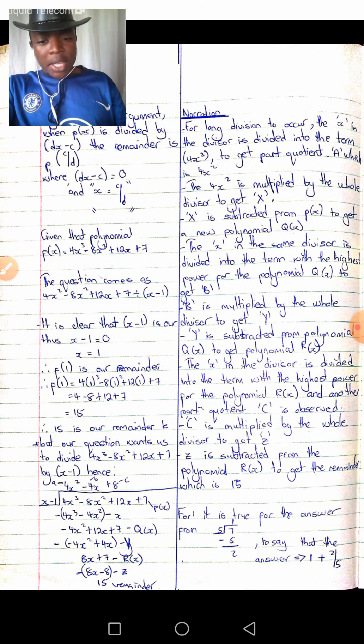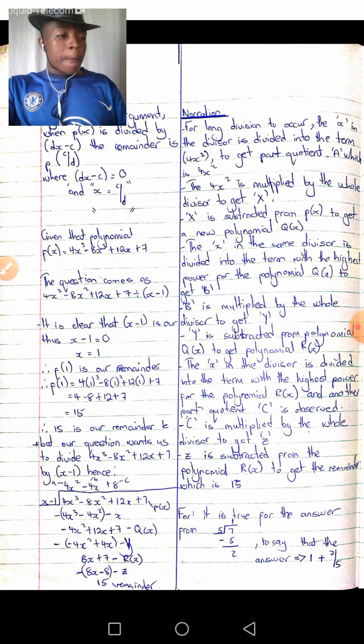And then if you get R(x), you simply need to undergo the same procedure and then make sure that you come up with the same remainder.